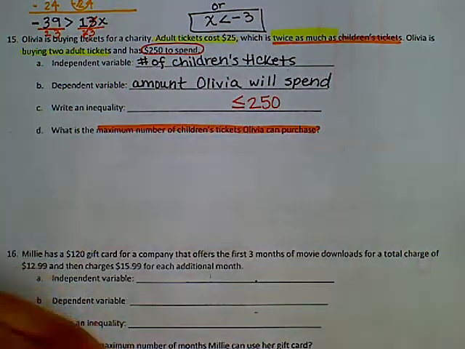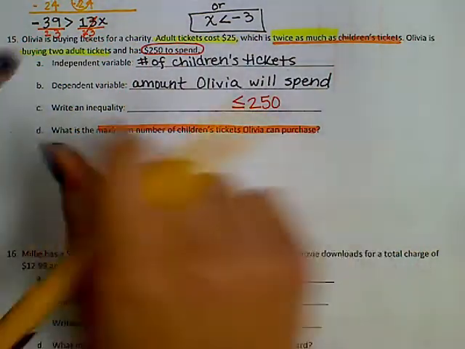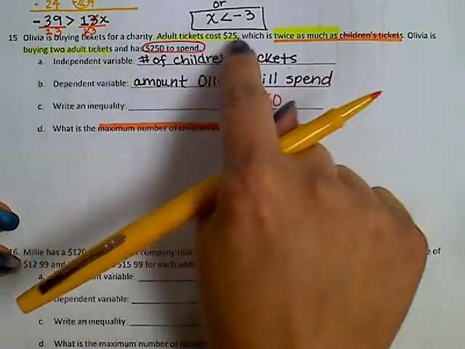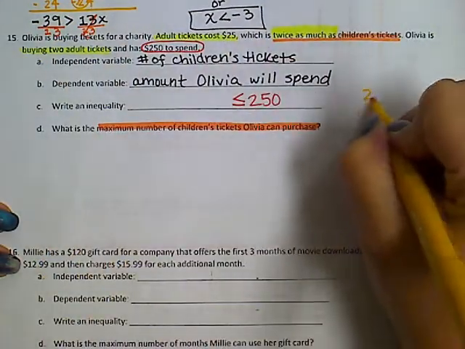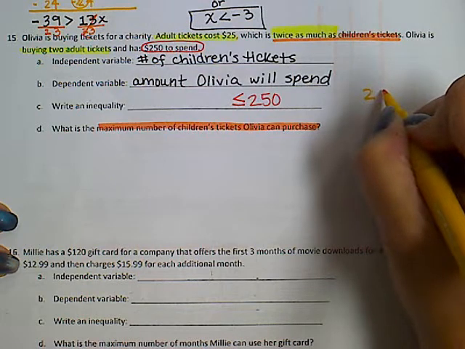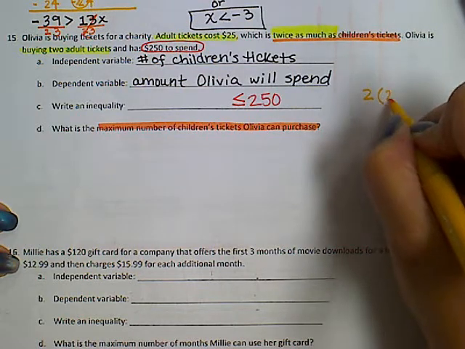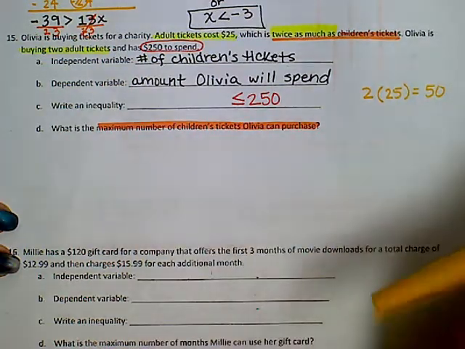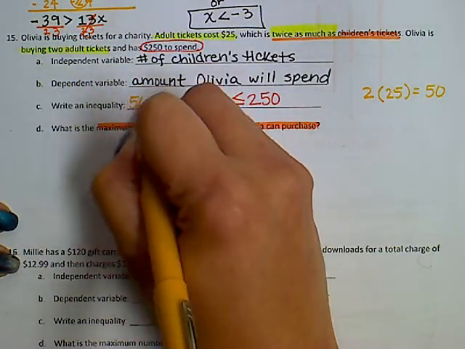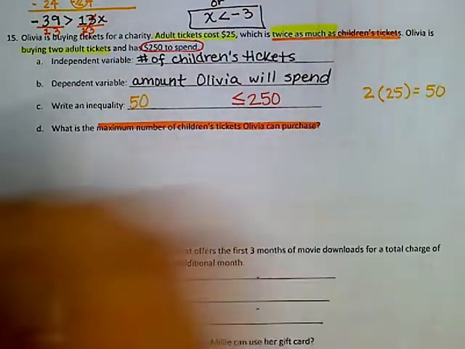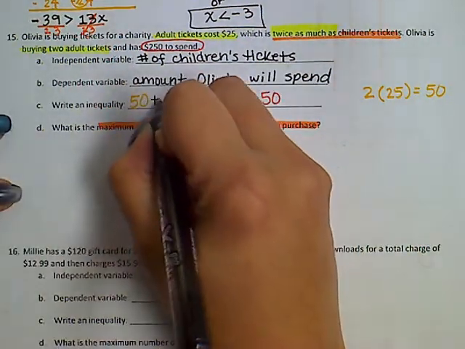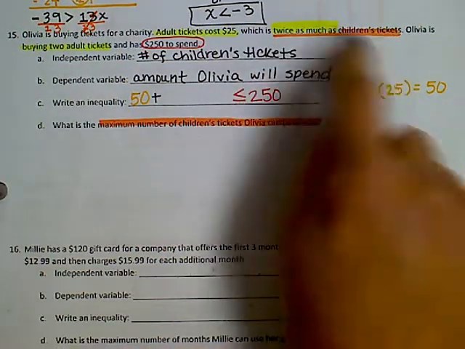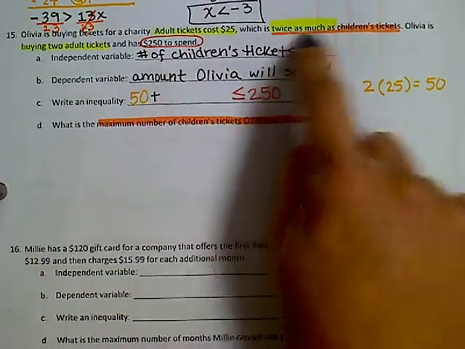All right, now let's go ahead and talk about, well, they said that adult tickets are $25, and, well, for sure she's buying 2 adult tickets. We already know that. So 2 adult tickets would mean that she's spending $50. And children's tickets, it says adult tickets are twice as much.